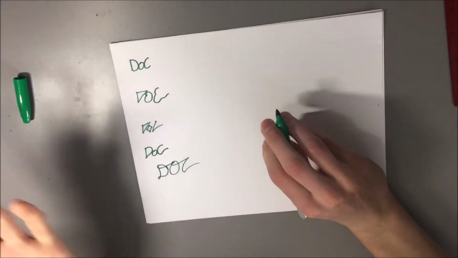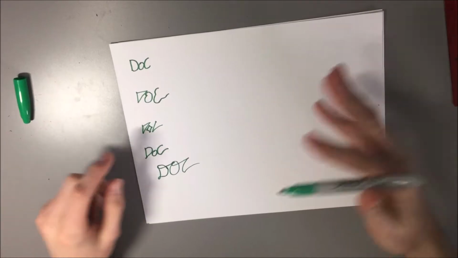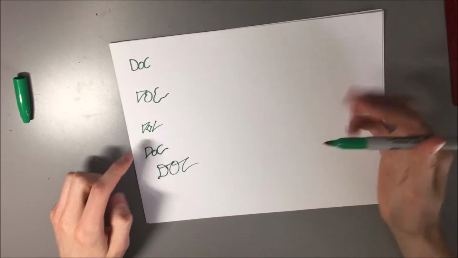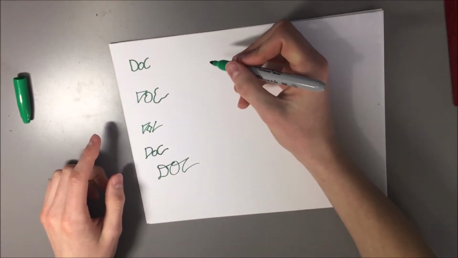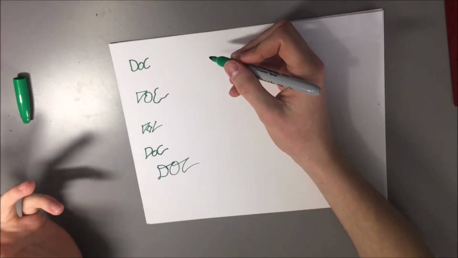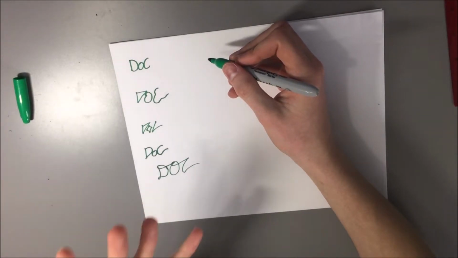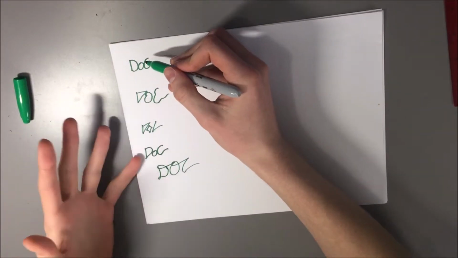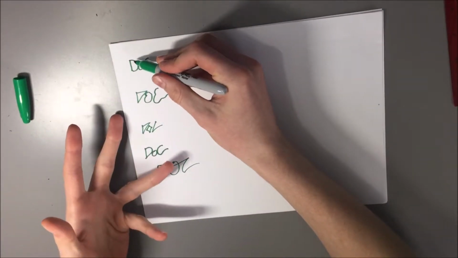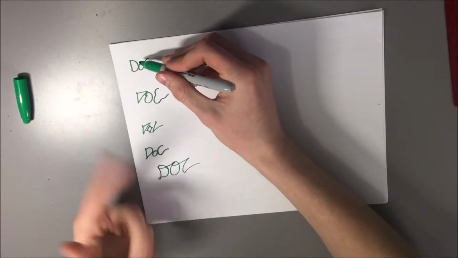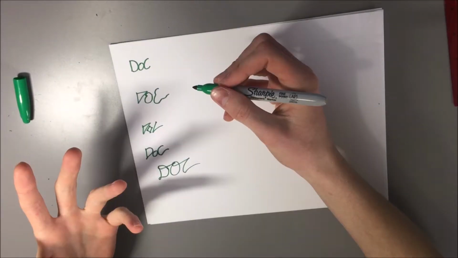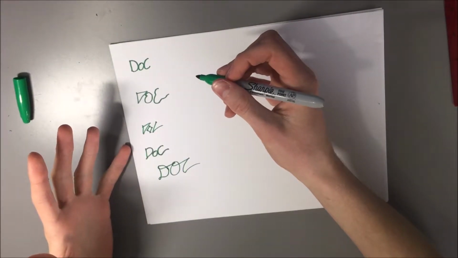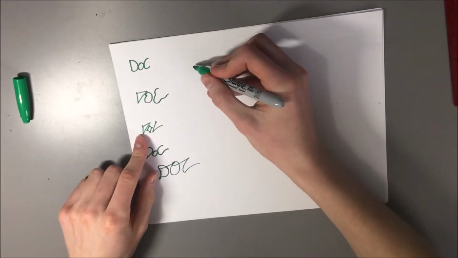Alright, so once you've decided what kind of style you want, you need to make it your own. So some suggestions that I could give to kind of like style it a little more is you can make letters different sizes. So already you can see in the beginning, I made the D, the O, and the C kind of different sizes. The O is smaller, D and C are bigger. You can also make some of the letters capitals and some lowercase.